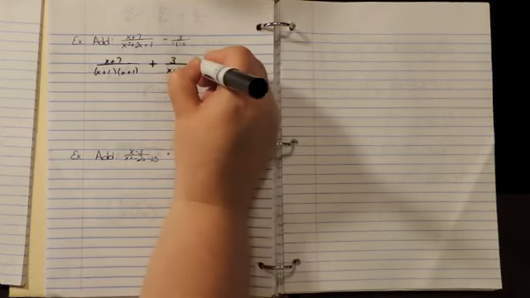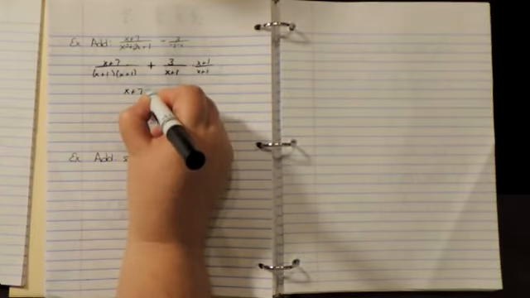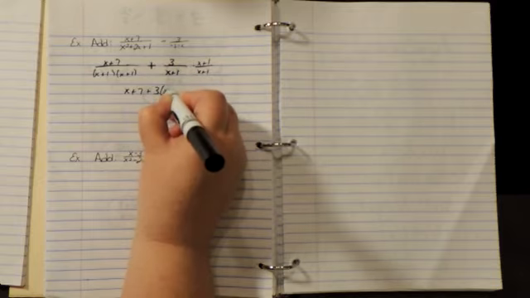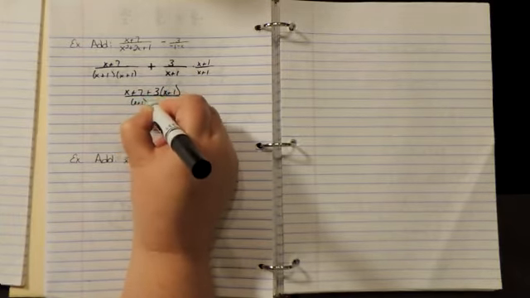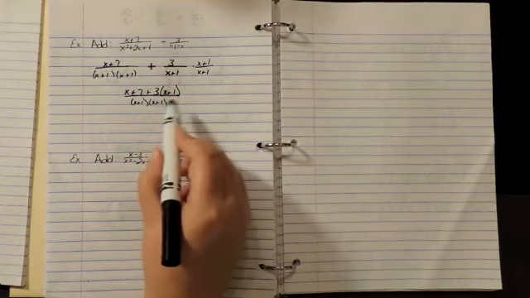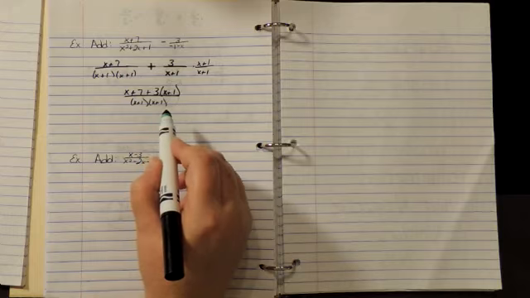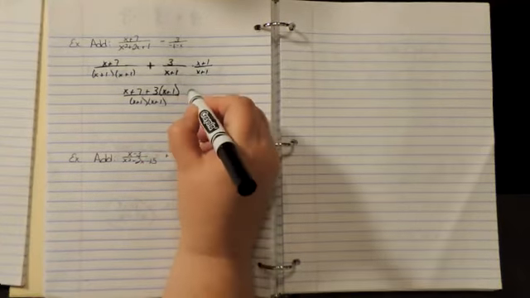Okay, now we need to find a common denominator, and we do that by multiplying the top and bottom times x + 1. So we have (x + 7) + 3(x + 1) all over (x + 1)(x + 1). Okay, now we're going to multiply all the numbers through the parentheses and then find like terms.